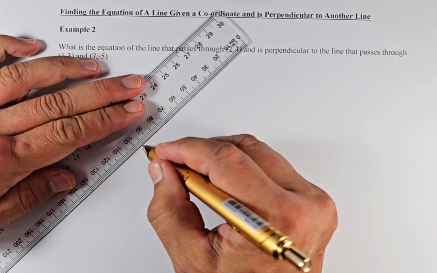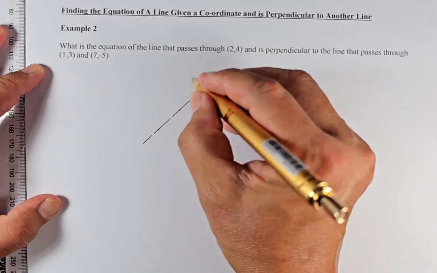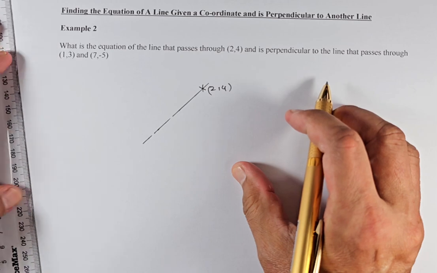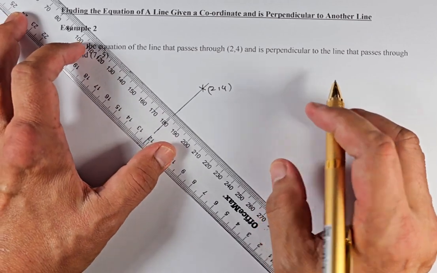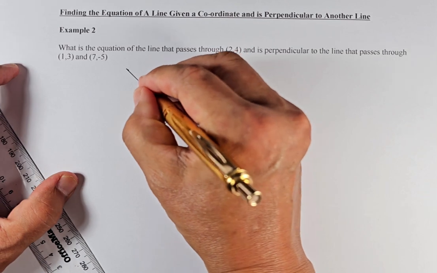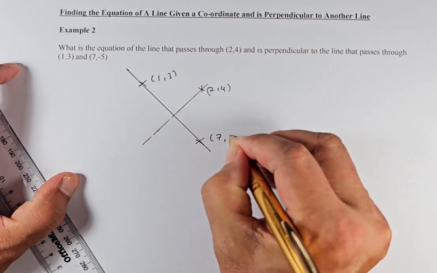So we draw the line again. (2, 4), okay? This is the line we want to find. So it's going to pass through (2, 4). And then it's perpendicular to the line that passes through (1, 3). This is the line that passes through (1, 3). This is not accurate, it's just a sketch, okay? And (7, -5).